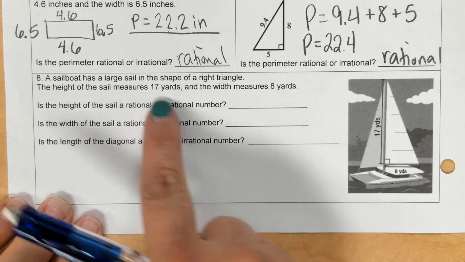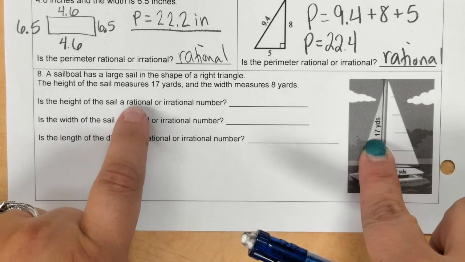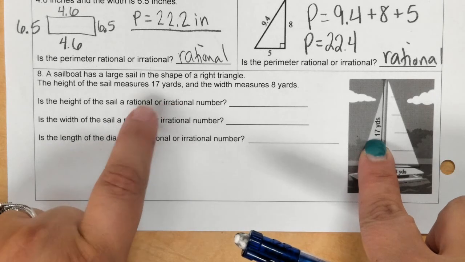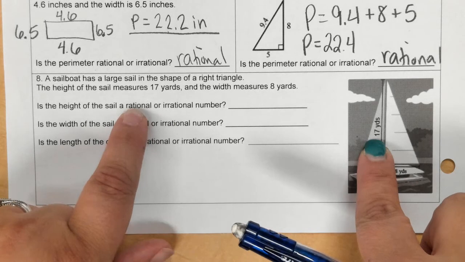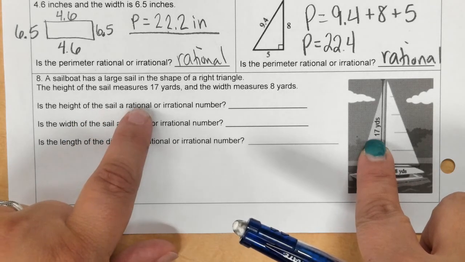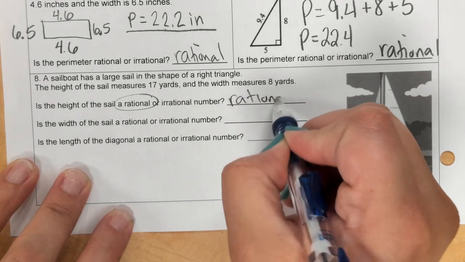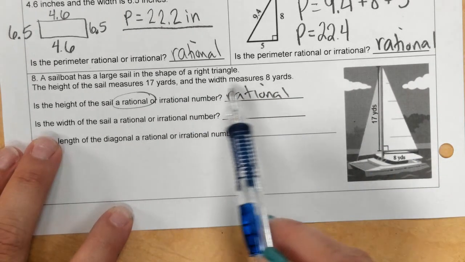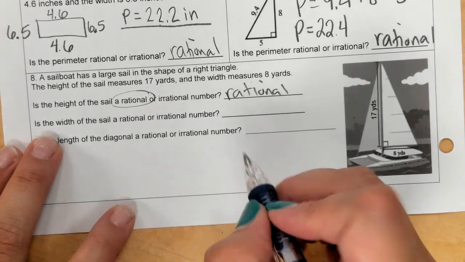The height of the sail is 17, which, what kind of number is that? Yeah, it's a rational number. The height of the sail is rational. Okay, the width measures 8 yards. Again, is that rational or irrational?